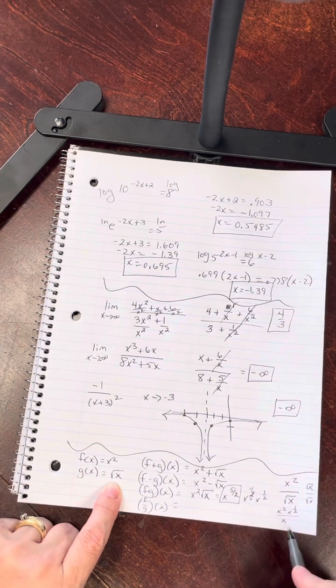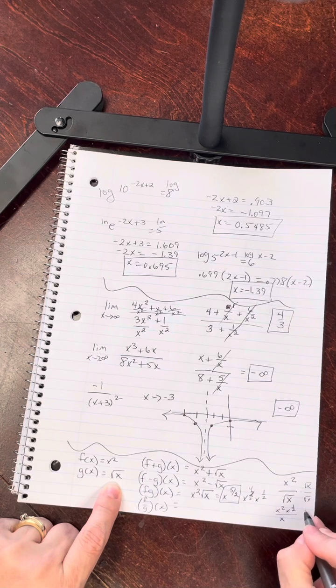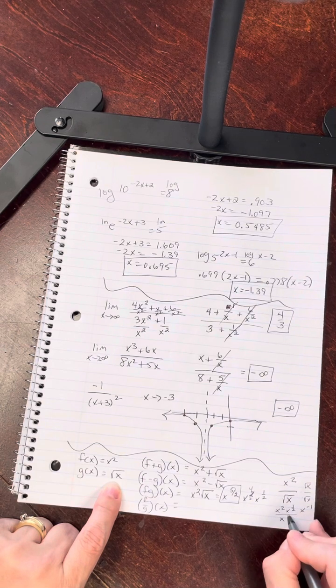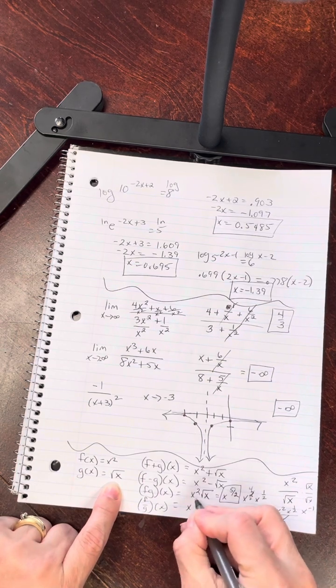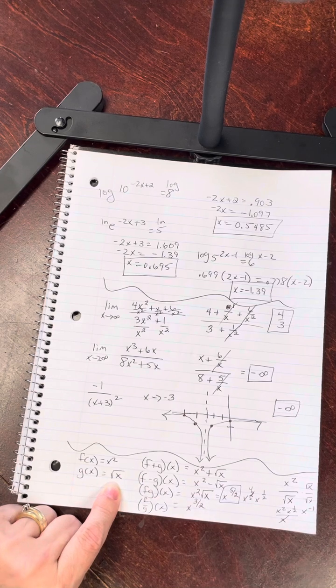And then this x that's in the denominator, if I move it up, I make it x to the -1. Now it's gone from here. So x squared and x to the -1 makes x to the first, adding with x to the 1/2, so that's 1.5, improper, that's 3/2. So x to the 3/2 will work as the simplification for the division.